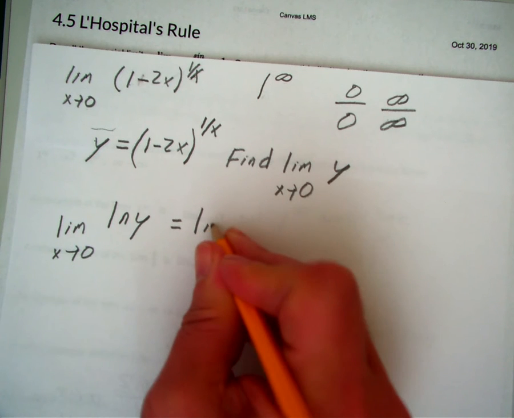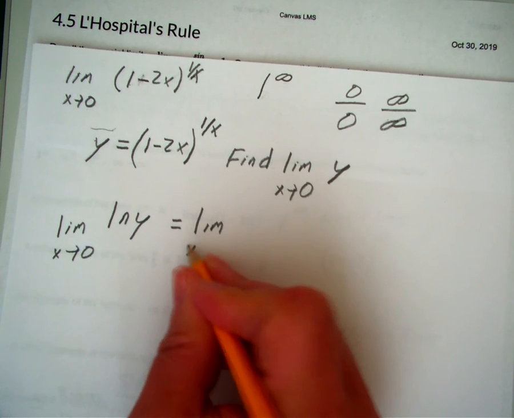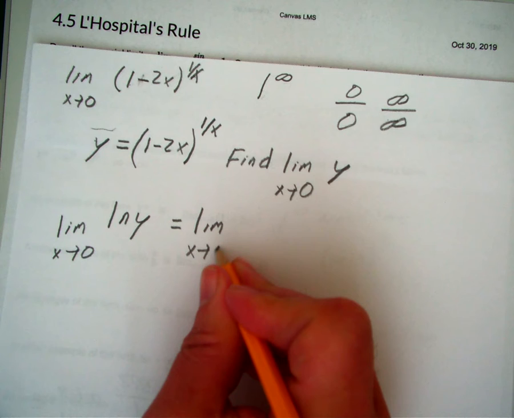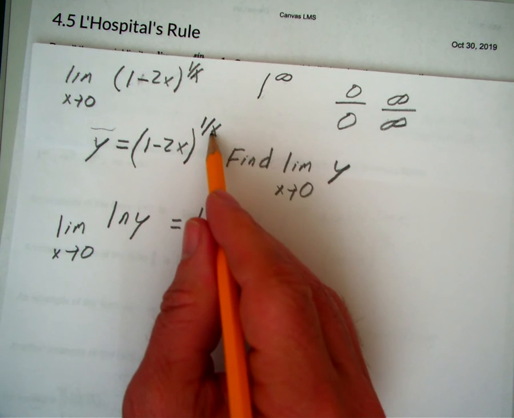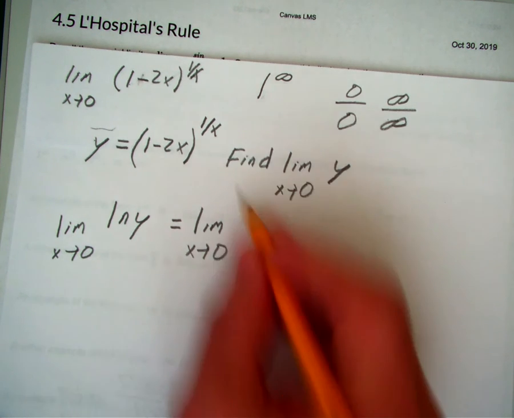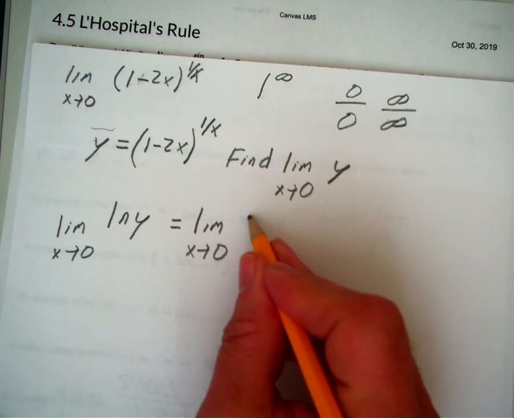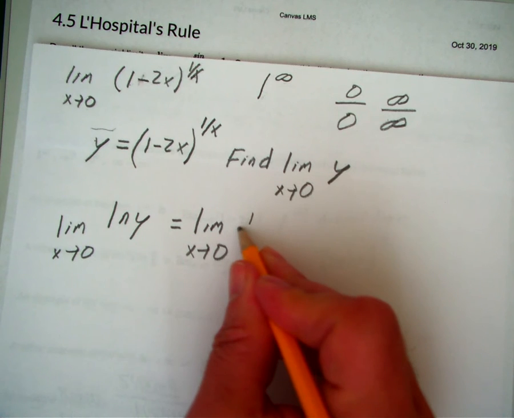Limit. Now, if we put the natural log here, that's going to drag this exponent around to the front. And so this is going to be 1 over x.